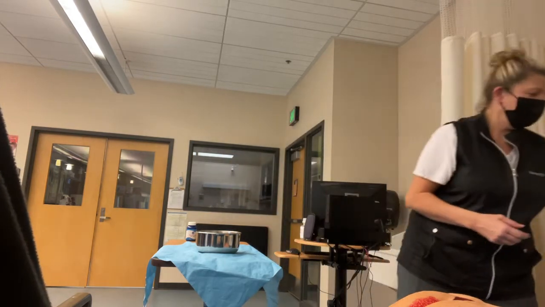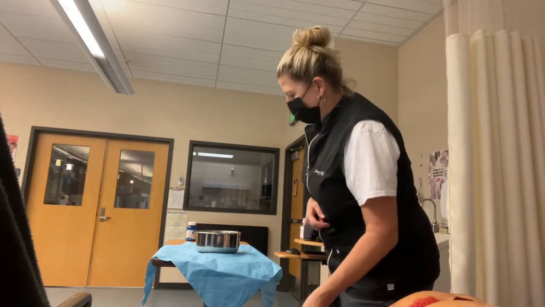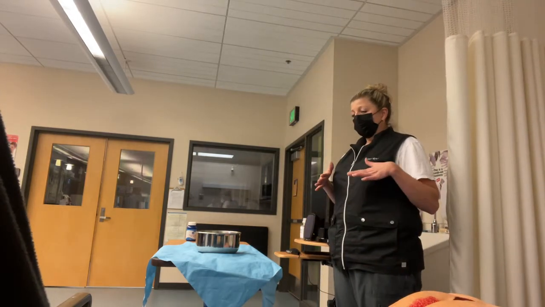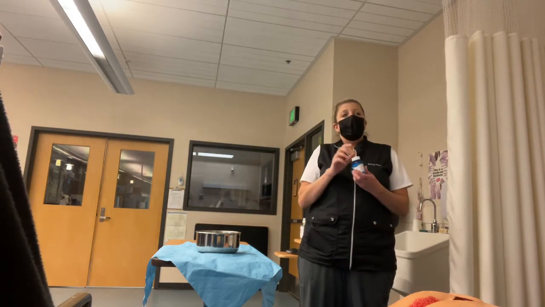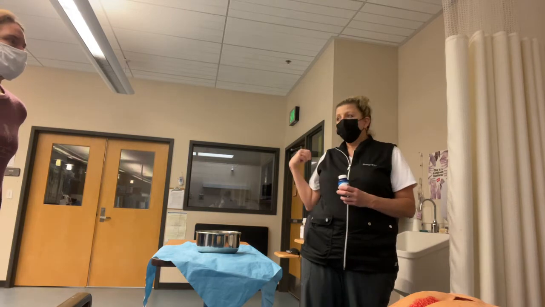See how they like to roll? Those are super fun. Okay, so now I've got all of my sterile supplies on there. The last thing I'm going to do is open up my packing strips. I like to save this till the very end.